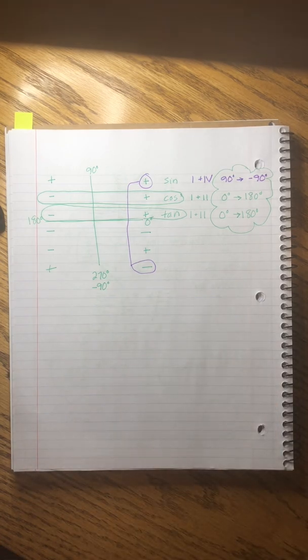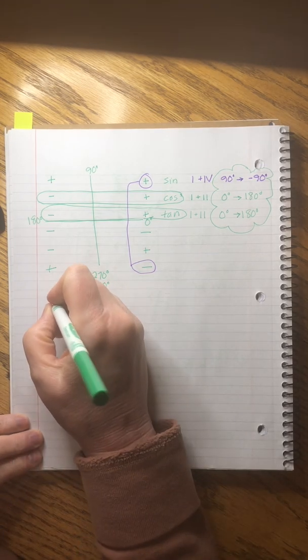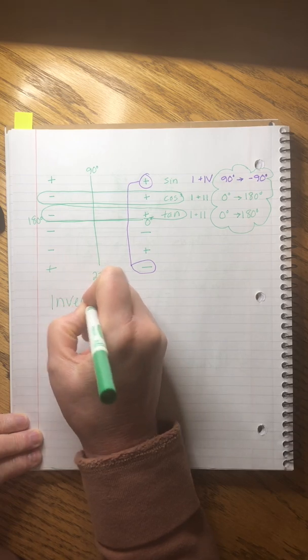John's got tons of information in here, and I'm trying to keep it as simple as possible. Okay, so let's talk about inverse cosine first.